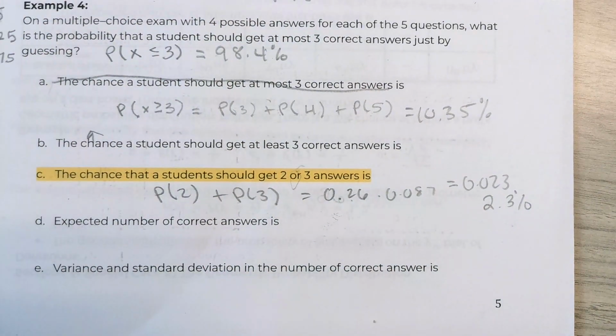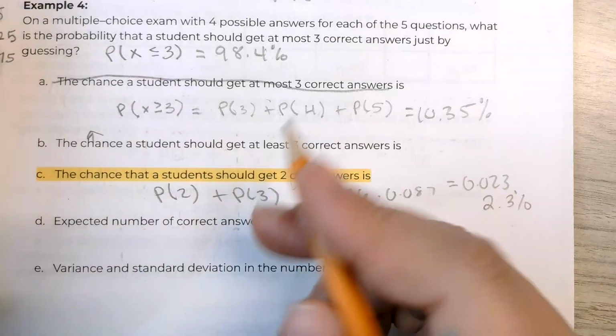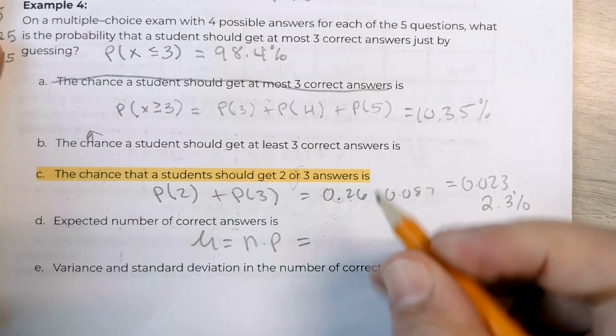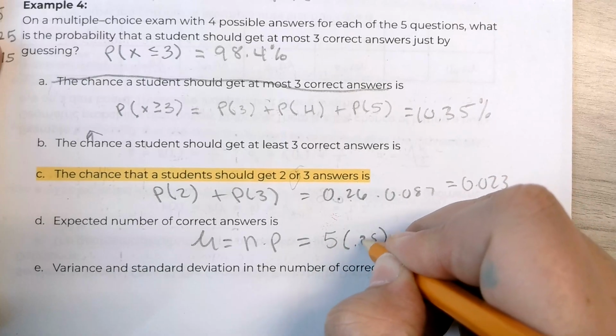Okay, the expected number of correct answers is N times P. So our mean is going to be 5 times 0.25.